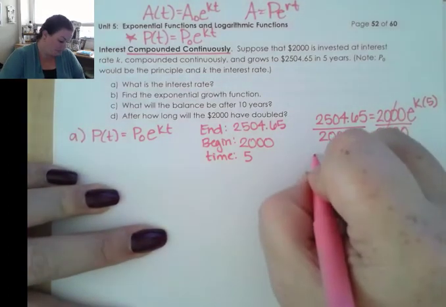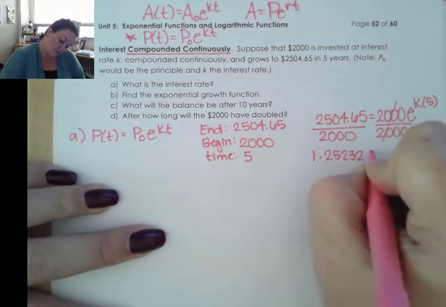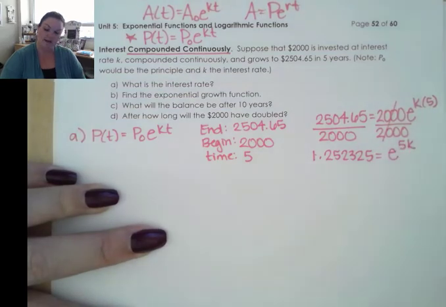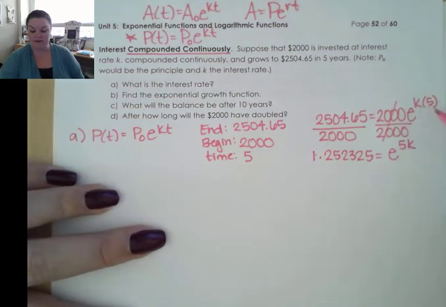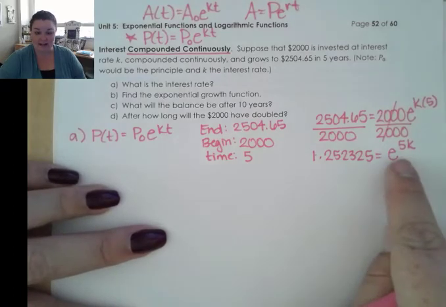This is going to give us 1.252325 is equal to e to the 5k. It doesn't matter if you write it as k times 5 or 5 times k. I'm going to write it like this just so I don't have to keep putting parentheses. And now that my e is isolated, I can get rid of it using the ln.